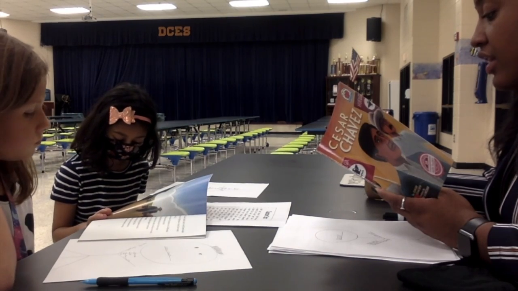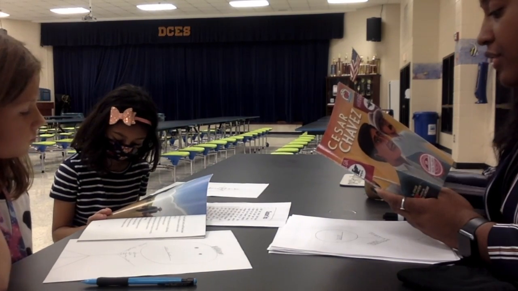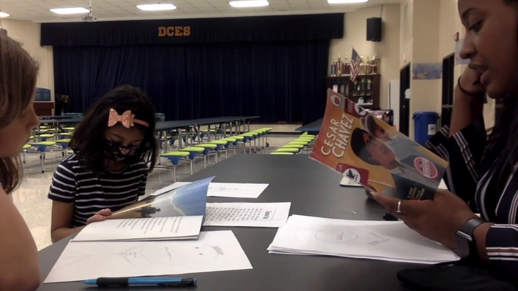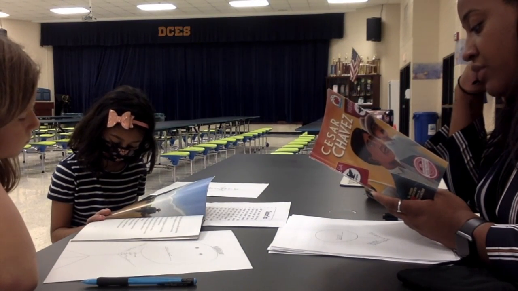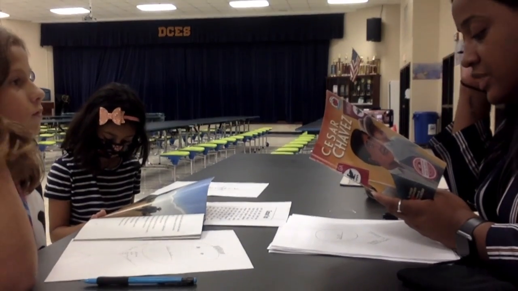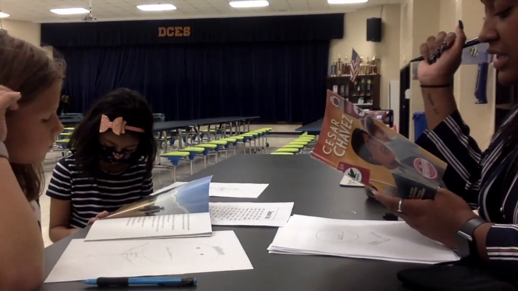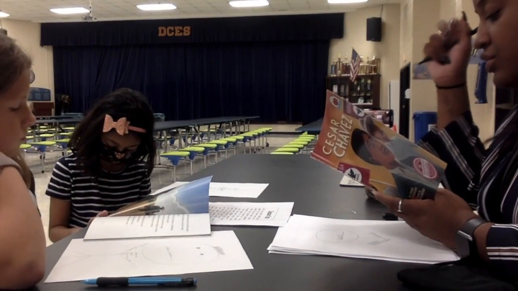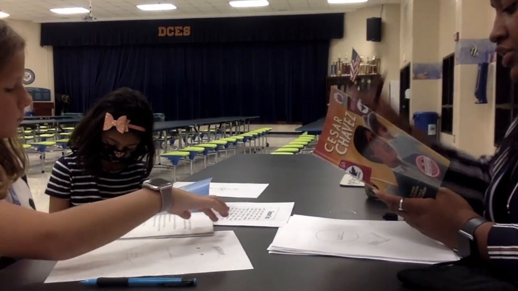Cesar was 11. There were a lot of big farms in California. The farmers needed people to plant and weed and pick crops. People traveled from farm to farm to work. They were called migrant workers. In the spring, the Chavez family planted seeds. It was cold in the fields. Usually, Cesar was barefoot. Shoes cost too much money.